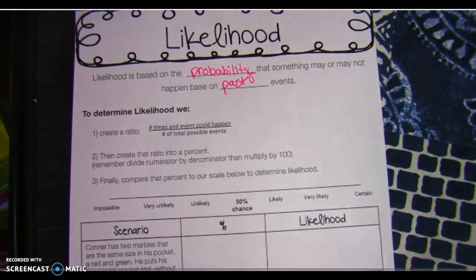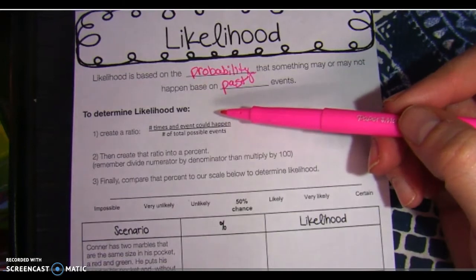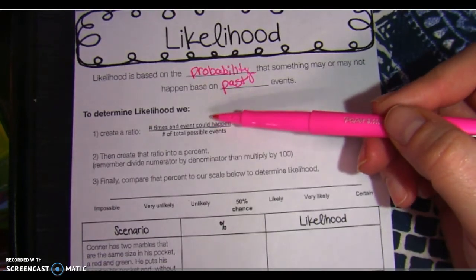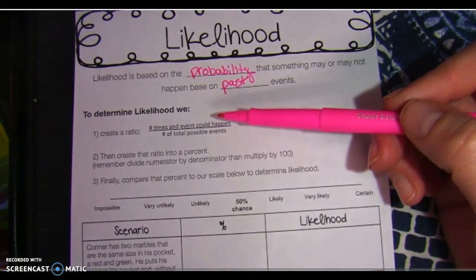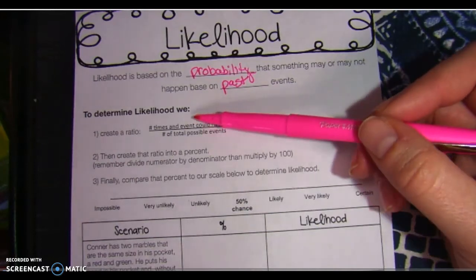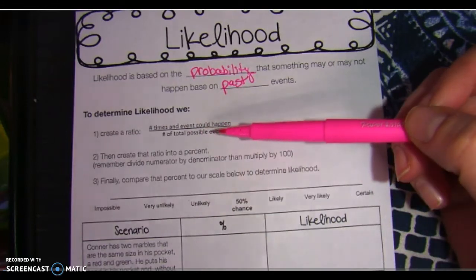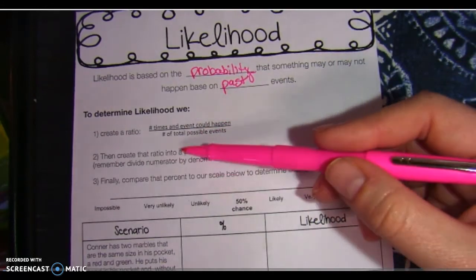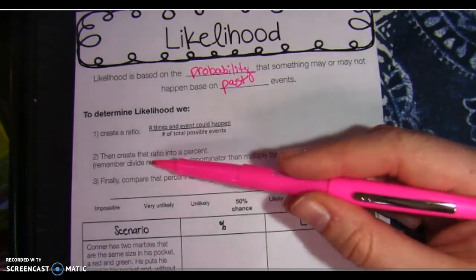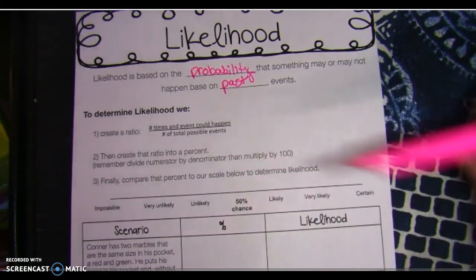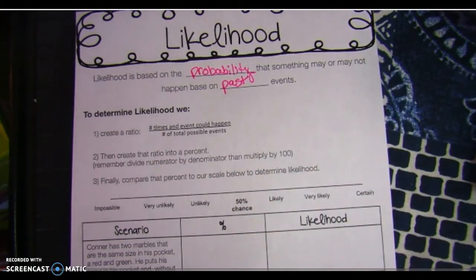So to determine likelihood, we create a ratio. Remember, a ratio is a comparison of two numbers. Sometimes they have like terms, sometimes they don't. Number of times an event could happen versus number of total possible events. Then we turn the ratio into a percent. Remember to divide the numerator by the denominator, then multiply by 100. Finally, we compare that to our scale of likelihood.